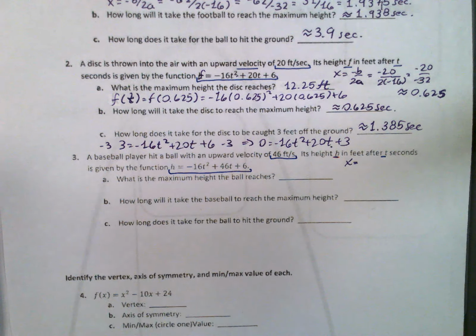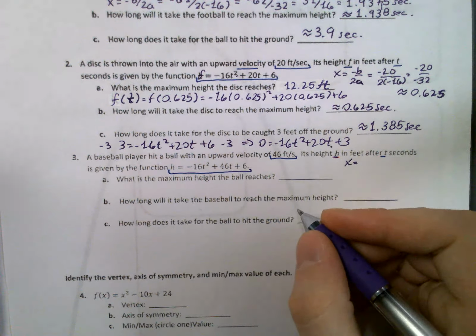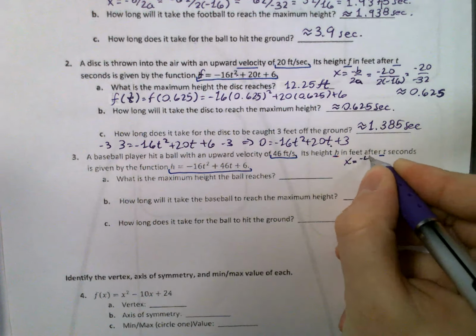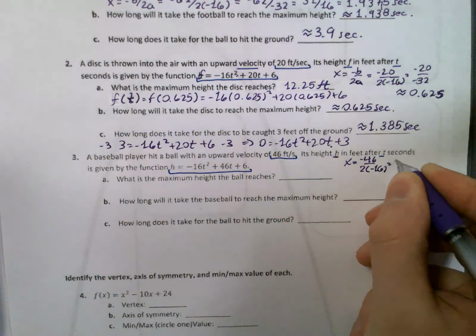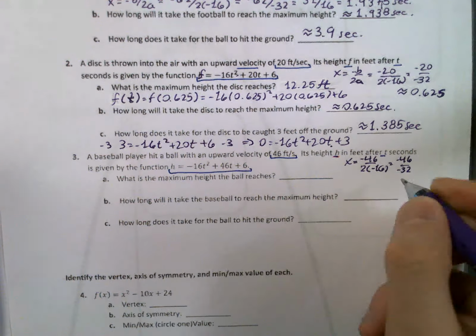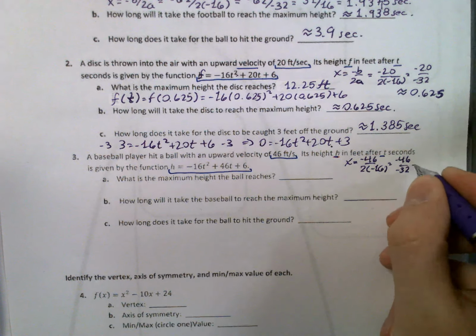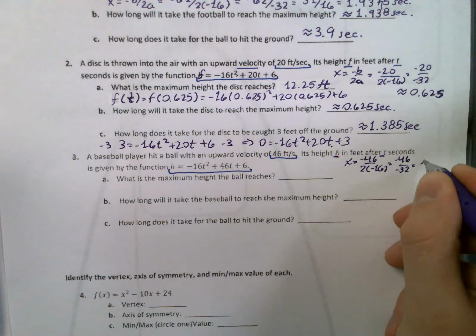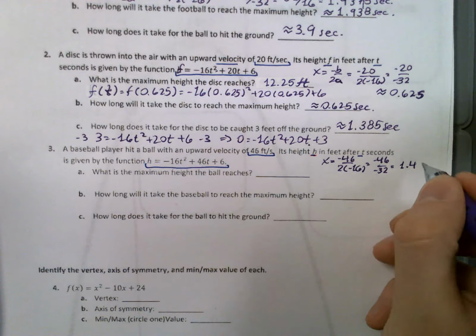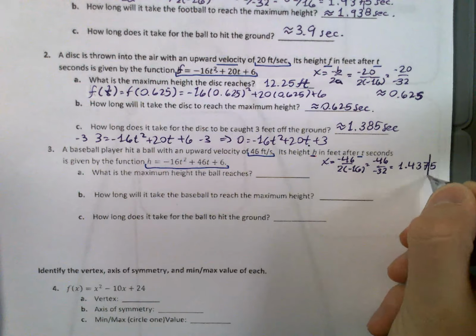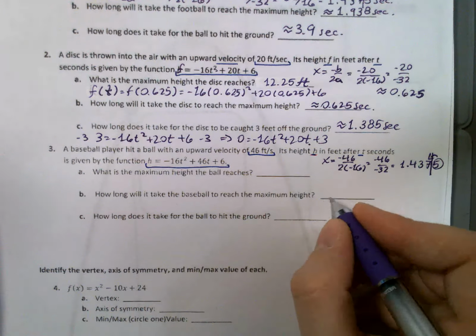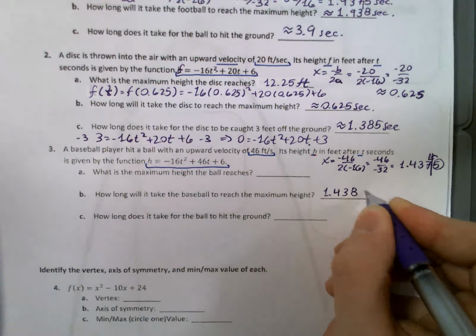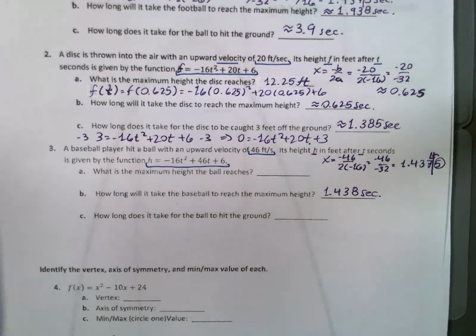So we've got to find the equation first. It'll be negative 46, opposite of b, over 2 times a, which was negative 16. That gives me negative 46 over negative 32, which can be simplified to 1.4375. Round it. Yep, 1.438. So the maximum height time is 1.438 seconds. Very good.